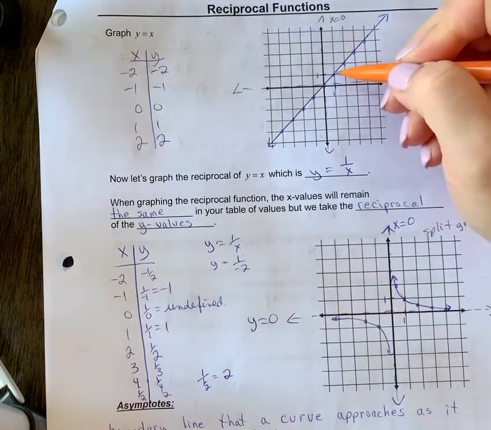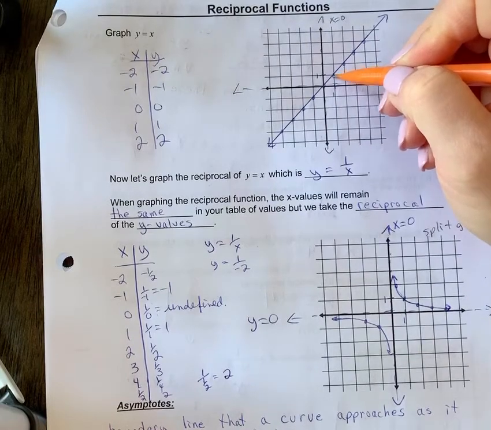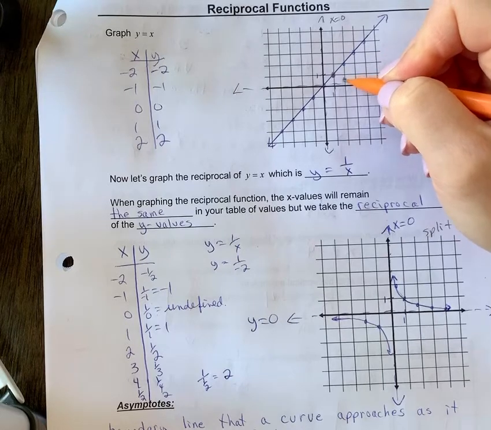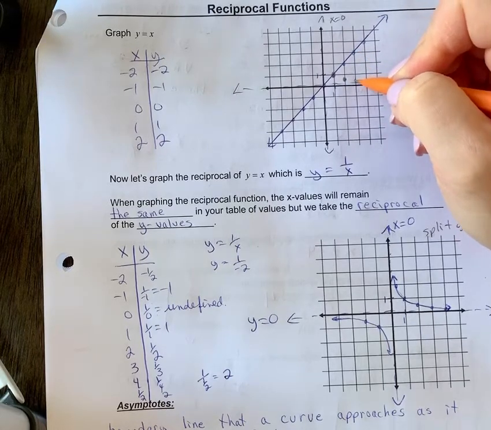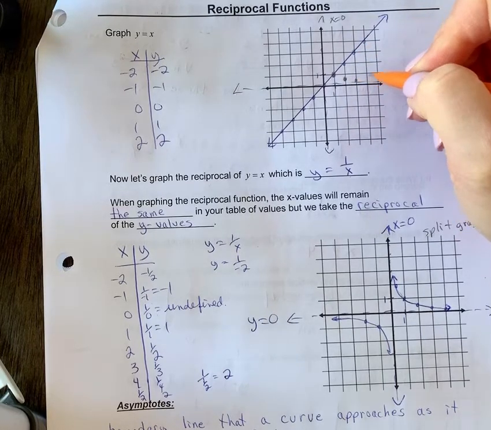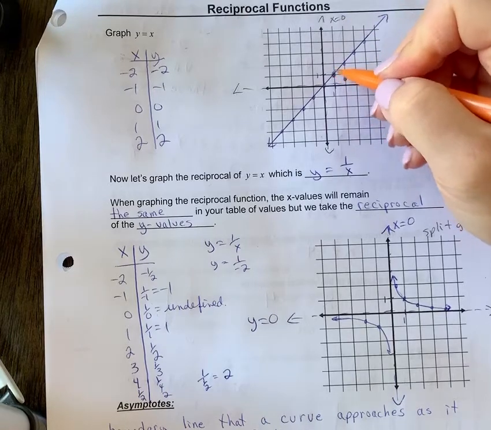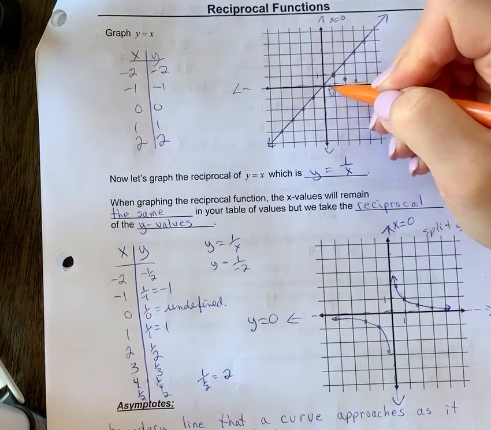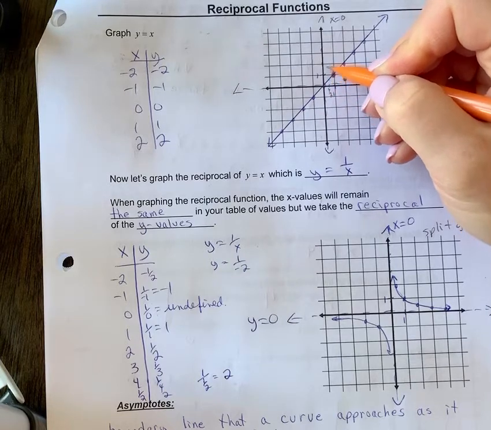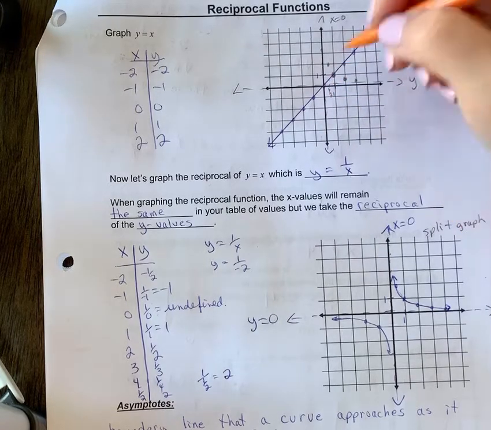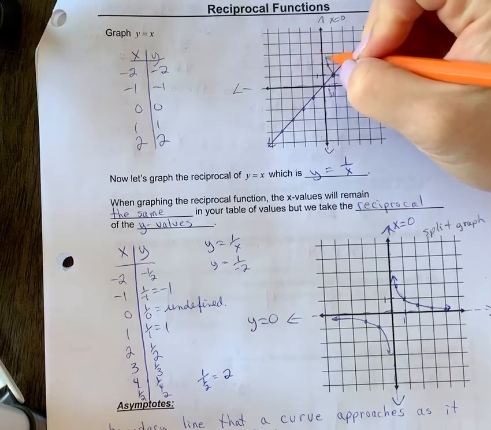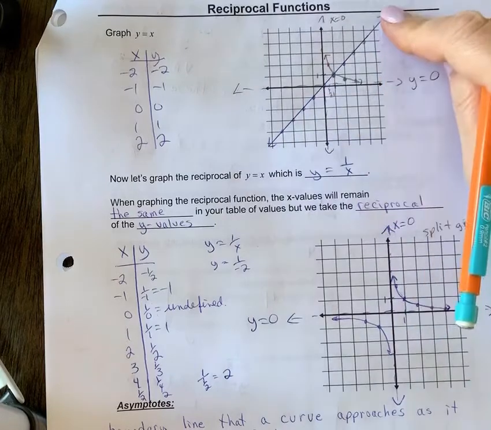So let's just do that. Reciprocal of 1 is 1. 1 over 1 is 1. Reciprocal of 2 is 1/2. Reciprocal of 3 is 1/3. 4 is 1/4, and so on. And then if I wanted to go here, I know it approaches the asymptotes, but I can look at where x is 1/2. The reciprocal of 1/2 is 2, so I can plot that up at 2. So it's sometimes easier to graph these reciprocal functions right over top of your linear function.